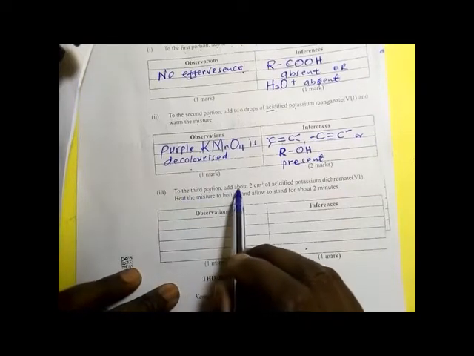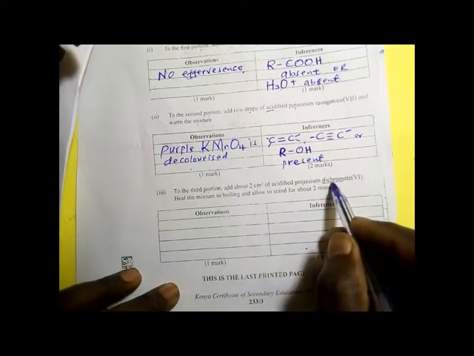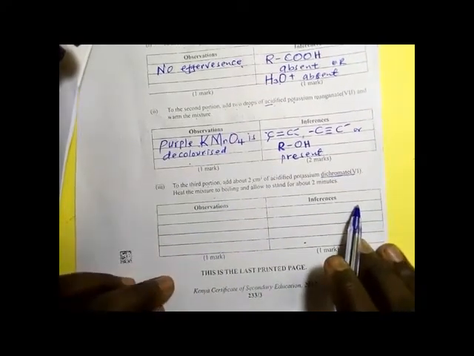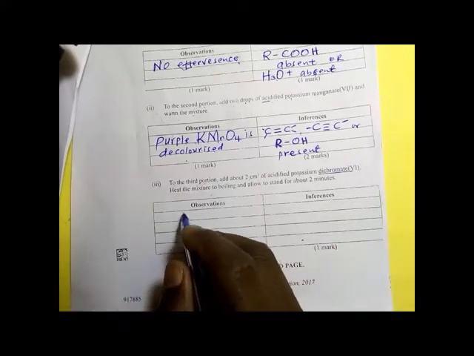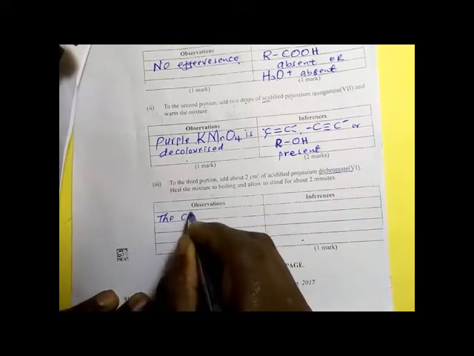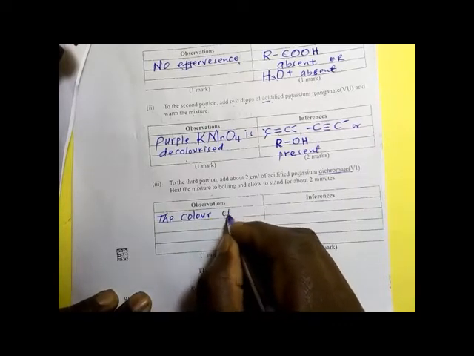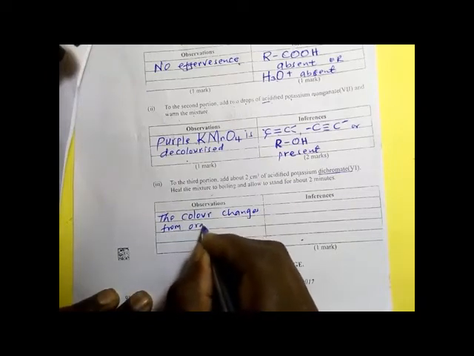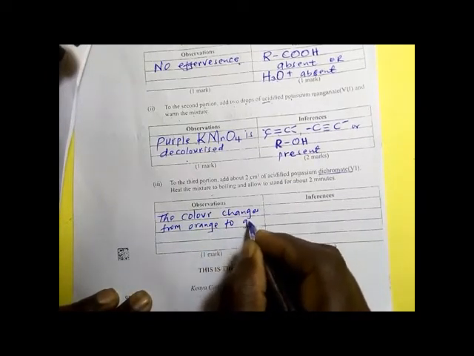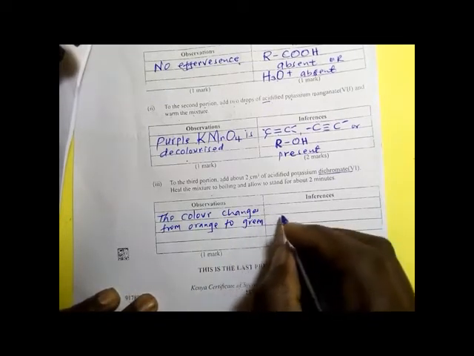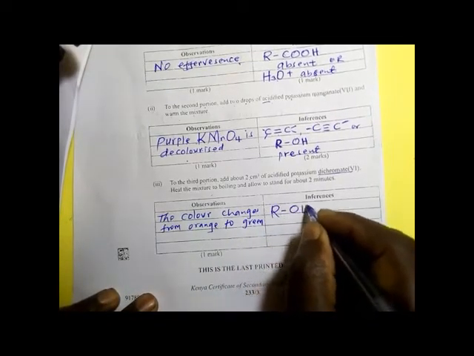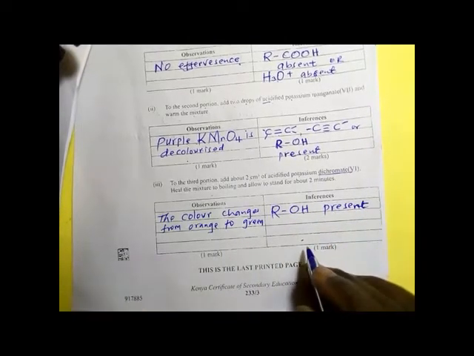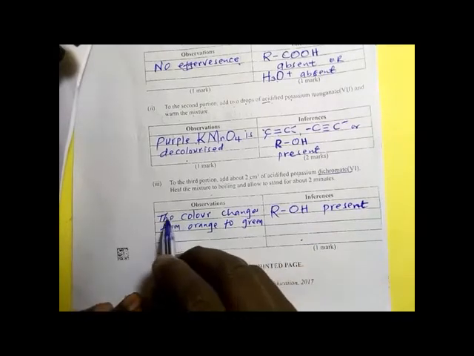To the third portion, add about 2 centimeters of acidified potassium dichromate. Heat the mixture to boil and allow to stand for about 2 minutes. Then the color changes from orange to green. So that confirms that the alcohol is present. So how else can you state the observation?